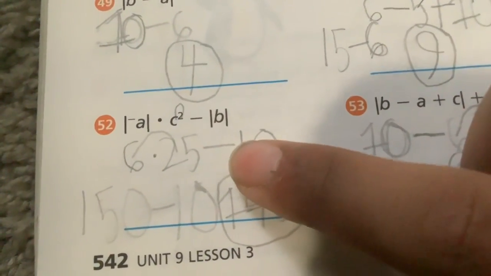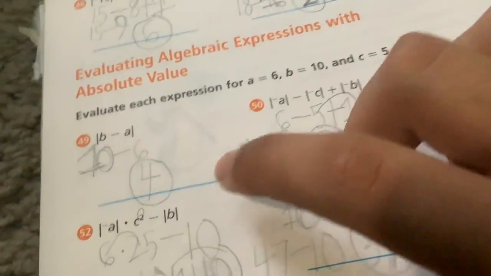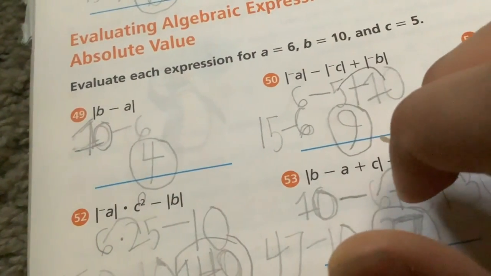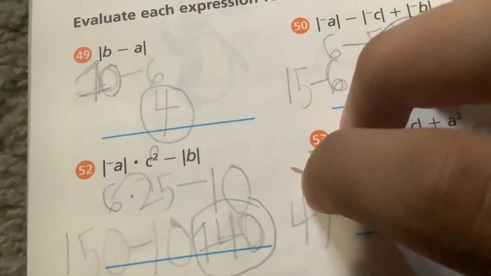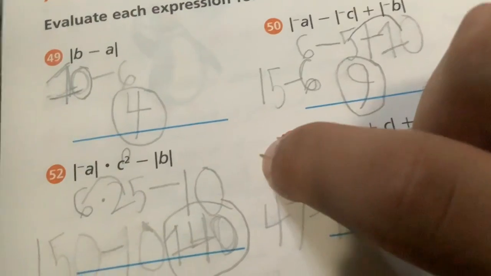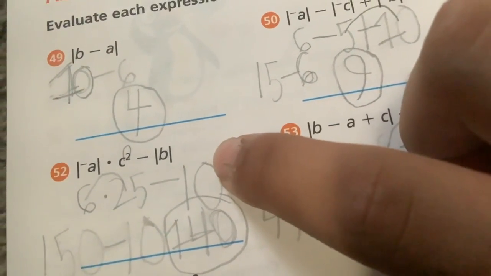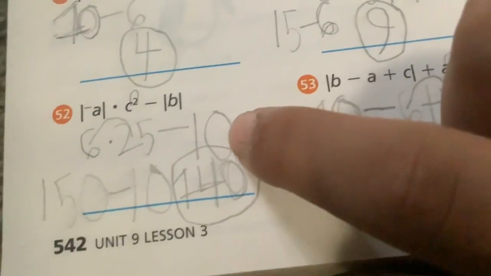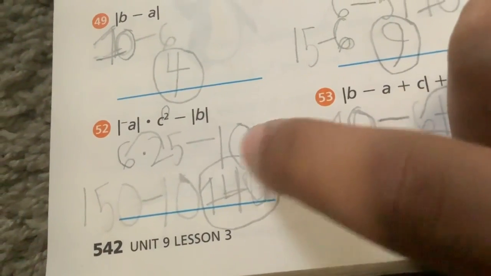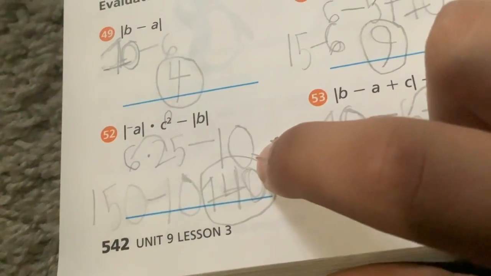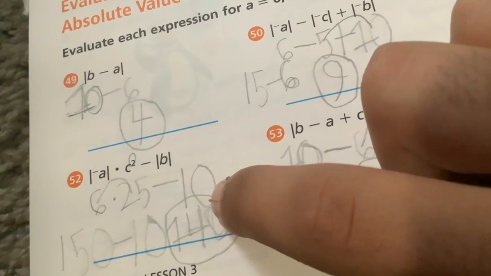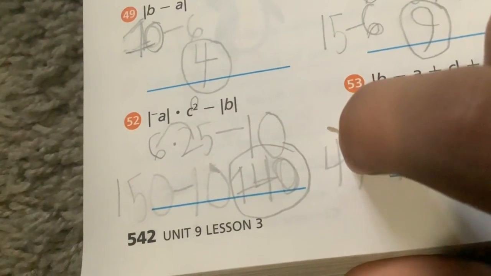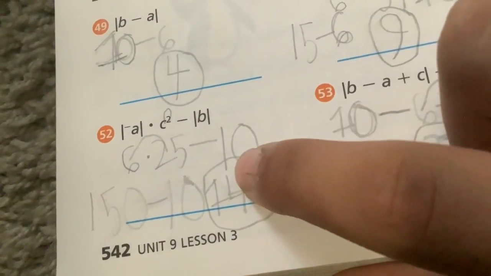And now for this one, this is very complicated now, but we know the absolute value of negative a must be 6, because the absolute value of negative 6 is a positive 6. And now, c squared. C is 5, and 5 squared is 25. And the absolute value of b is 10, because b is 10. 6 times 25 minus 10. 6 times 25. Multiplication is first. So 6 times 25 is 25, 50, 75, 100, 125, 150. So it's 150. Minus 10 is 140. So it's 140 for this one.